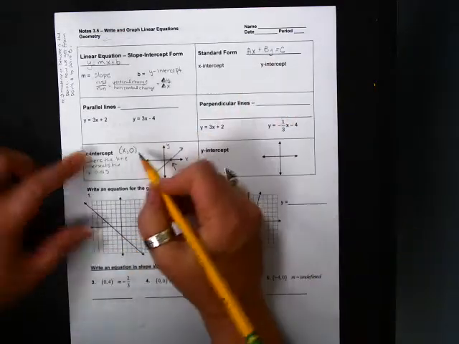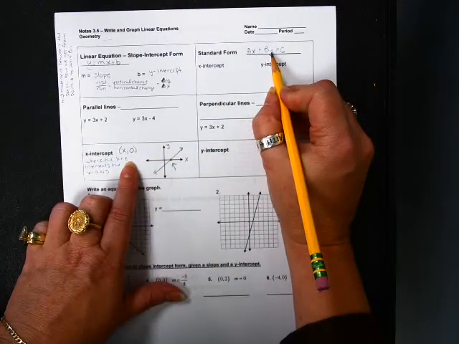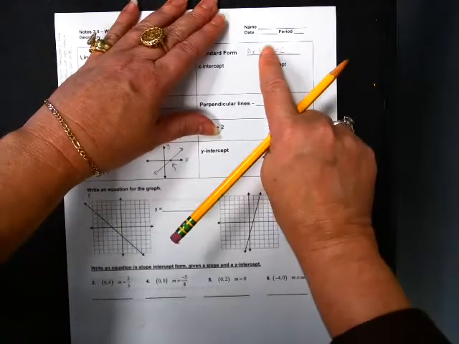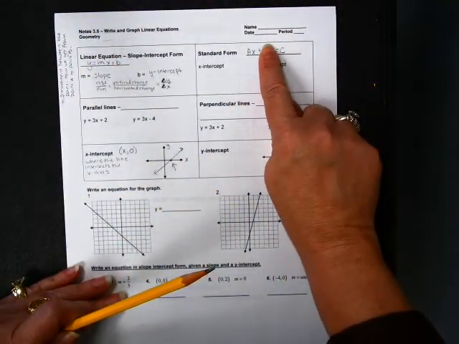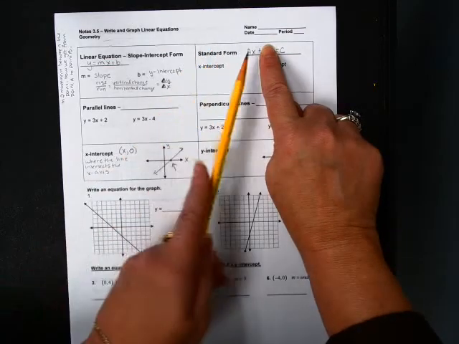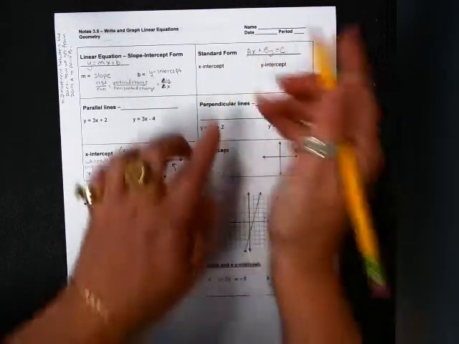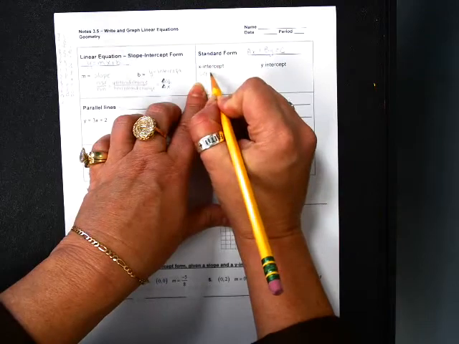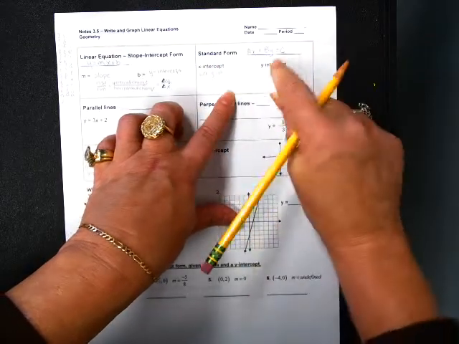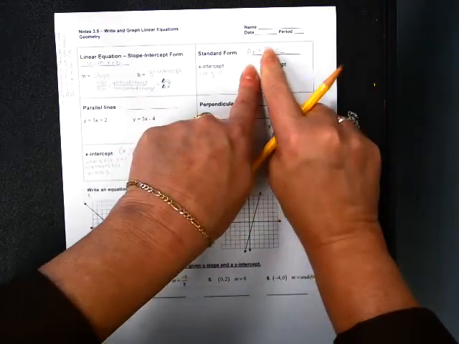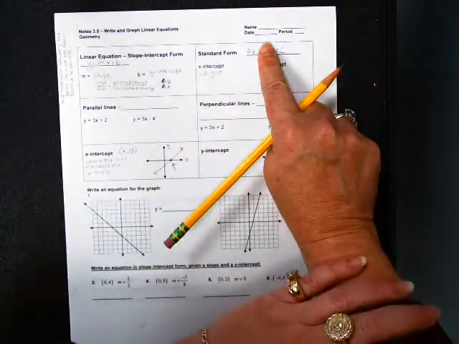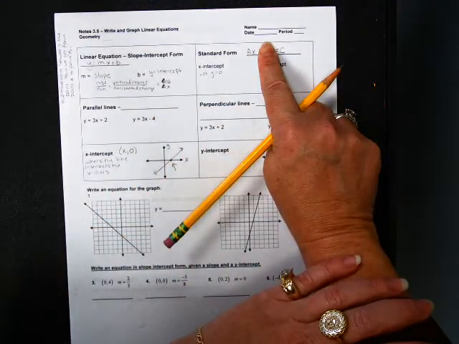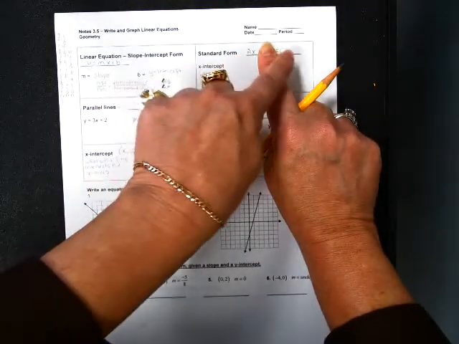So up here, what we want to do is plug in a 0 for the y. When you do that, it will cancel out this term. So by letting y equal 0, it eliminates this term here, and you will have ax equaling c. Solving for x, you just divide both sides by a.